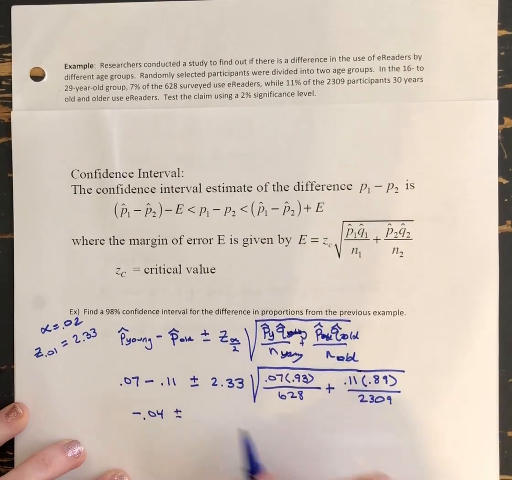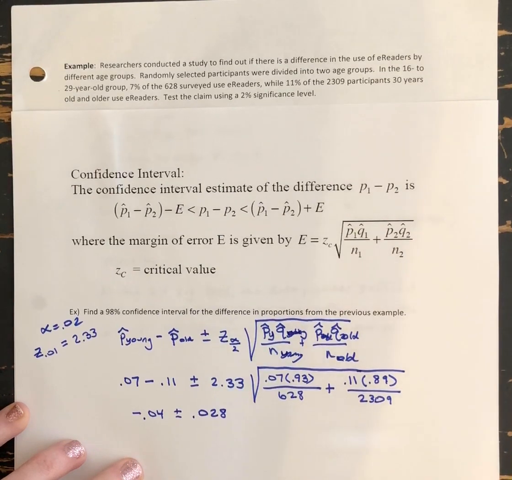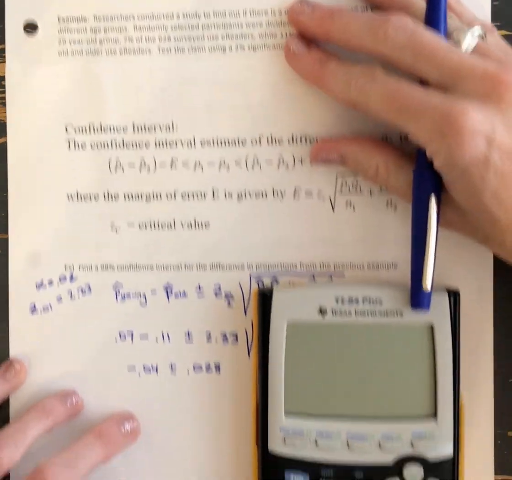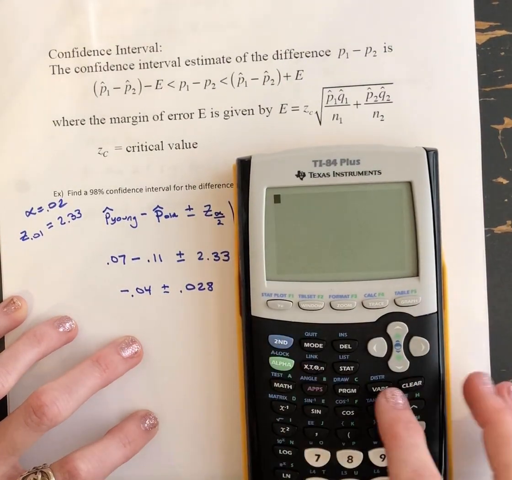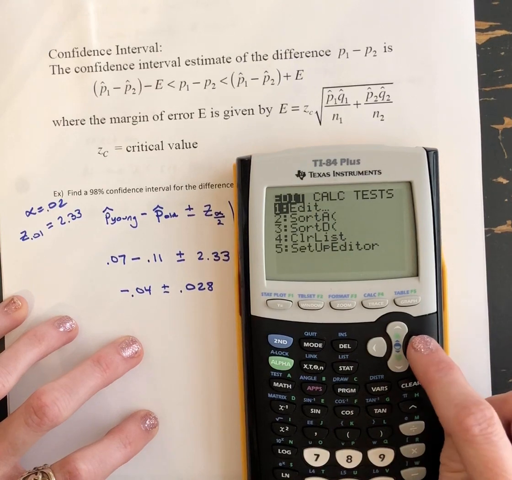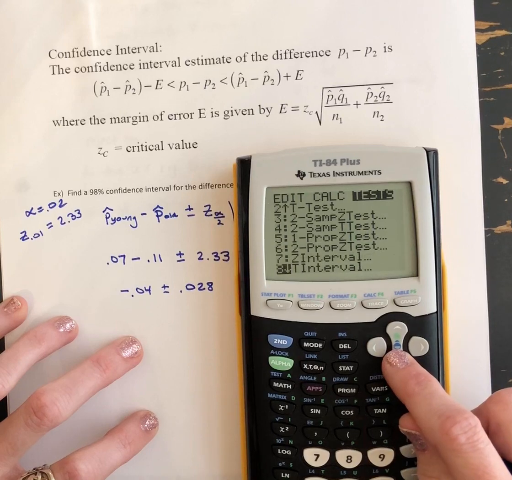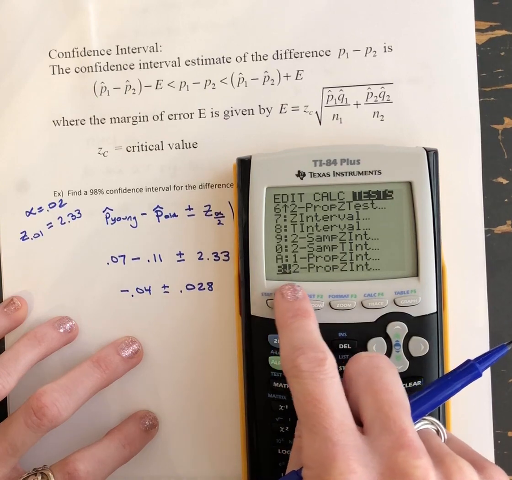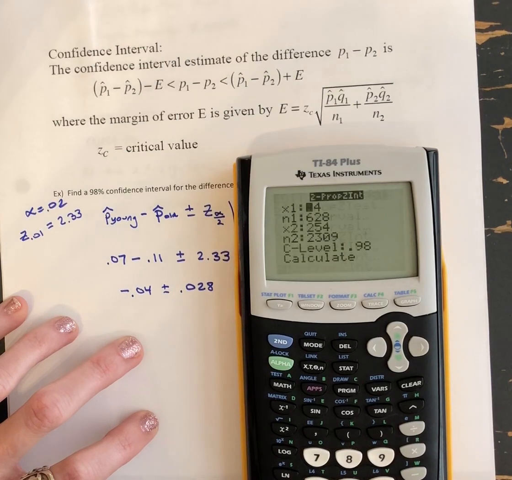And if you do this other whole right-hand side in your calculator, you'll get 0.028. But I do want to show you how to do this on the calculator, okay? So I'm going to slide this up a little bit and put the calculator here, and we're going to go to Stat, and we're going to scroll over to Tests. And this time we want a 2 proportion Z interval. So that's option B. I'm going to hit enter.